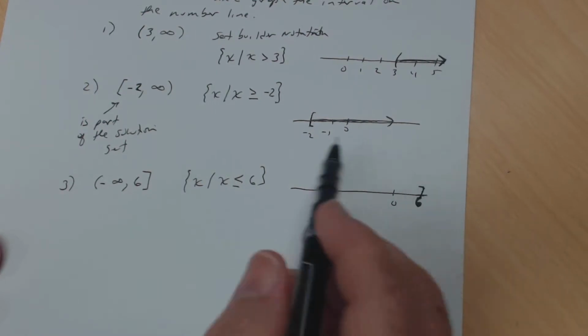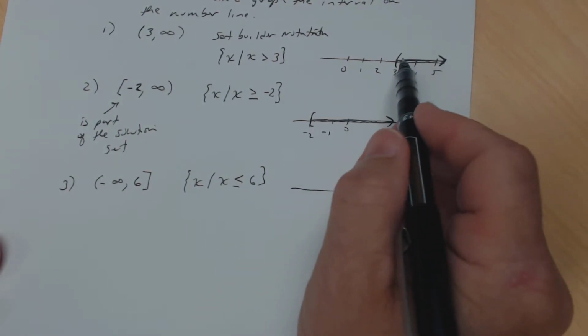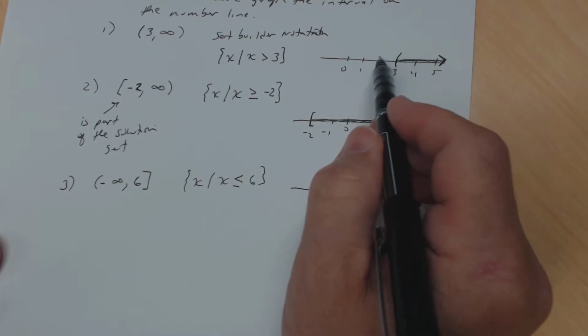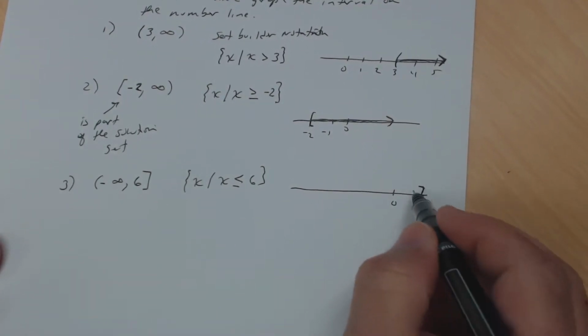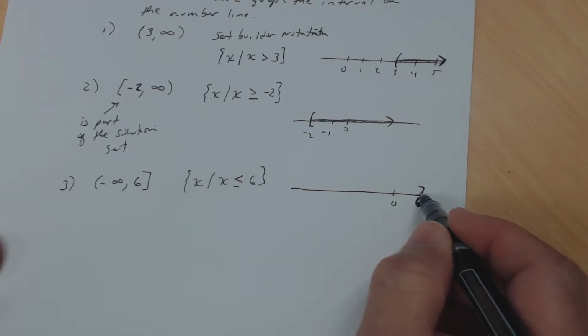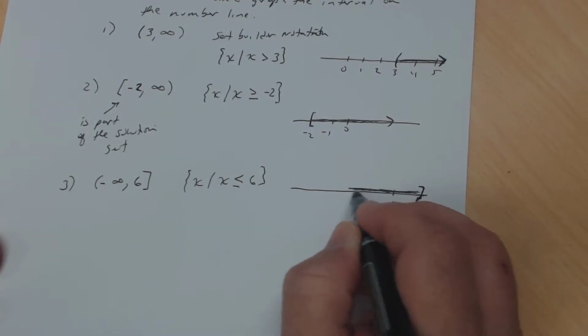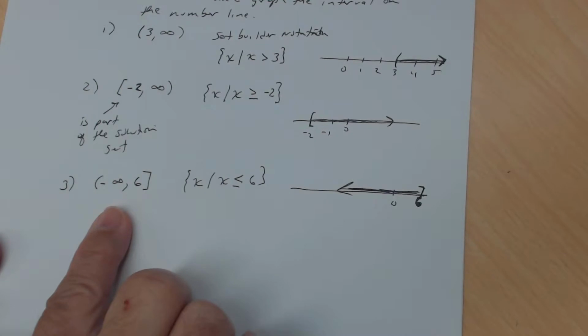So make sure you understand that at negative 2, that's where the bracket is. At 3, that's where the bracket is. Don't put it anywhere else but on 3. And you're going to the left with an arrow. So that's what this is.